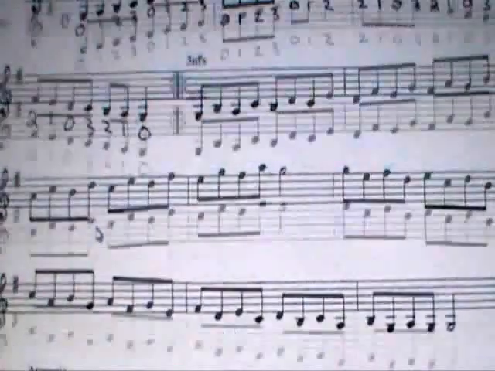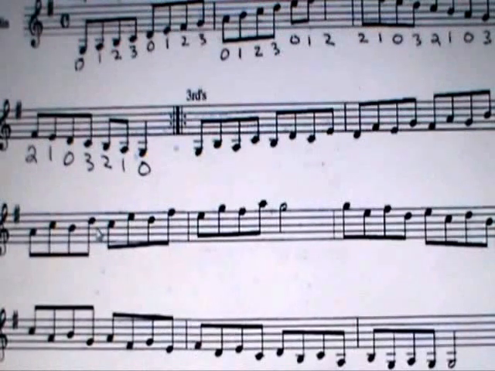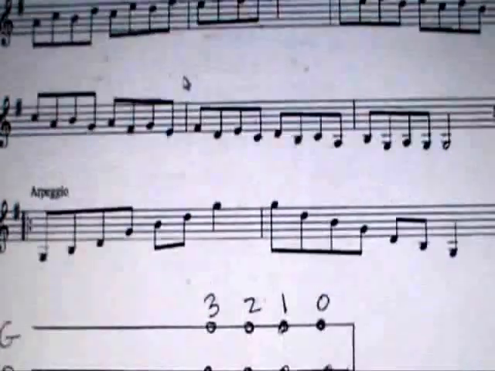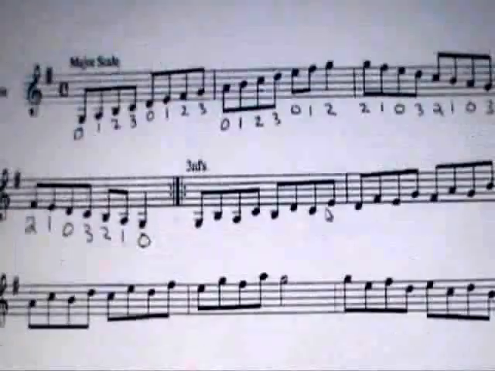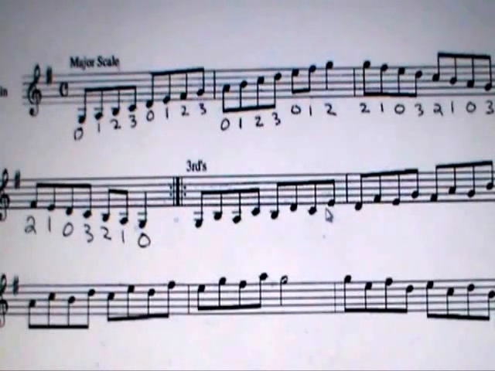And if we go back up here, the same thing corresponds with the music. 0, 1, 2, 3. It does exactly the same on the D, the A and the E. So this is open, 1, 2, 3, and so on for each string. Okay, so there you have it. This is a very easy way to learn to play music.